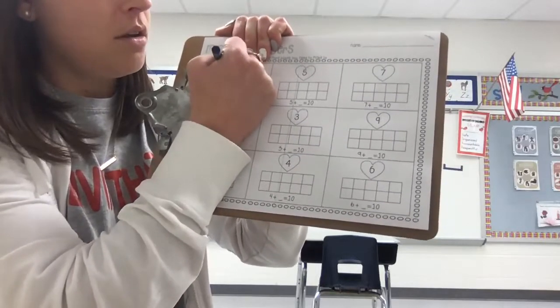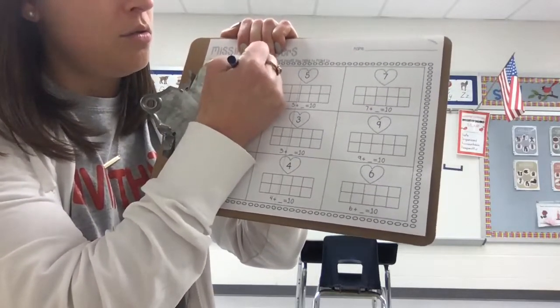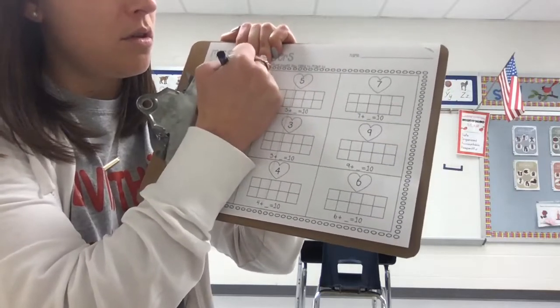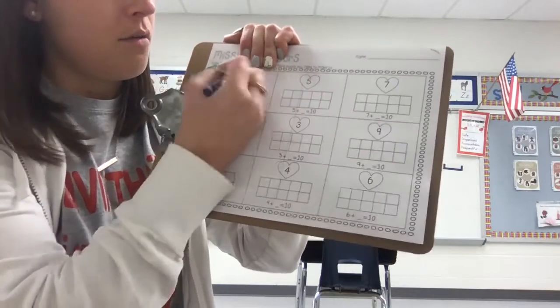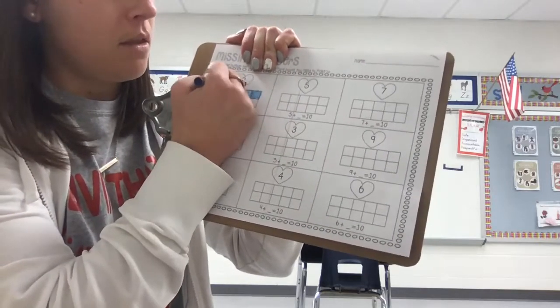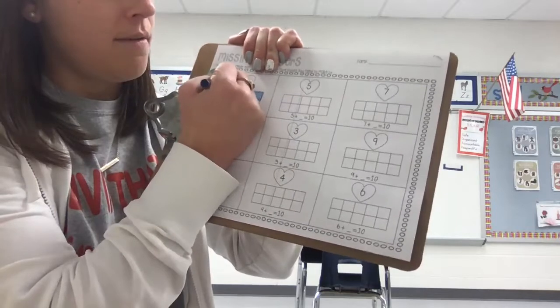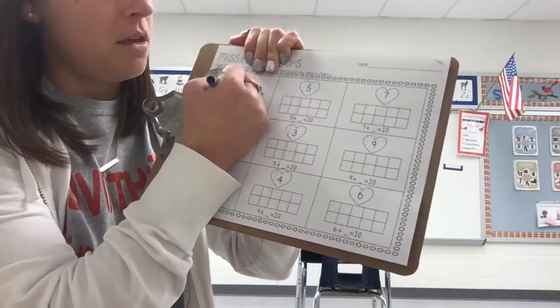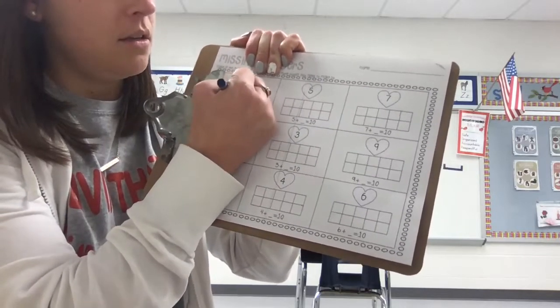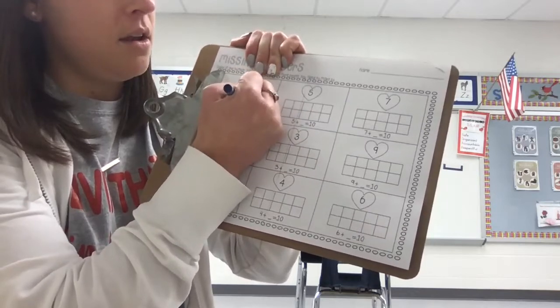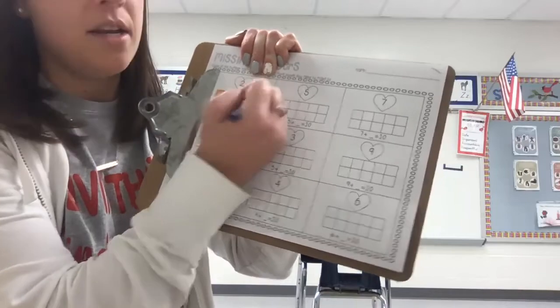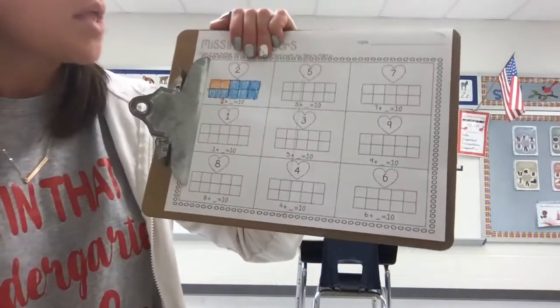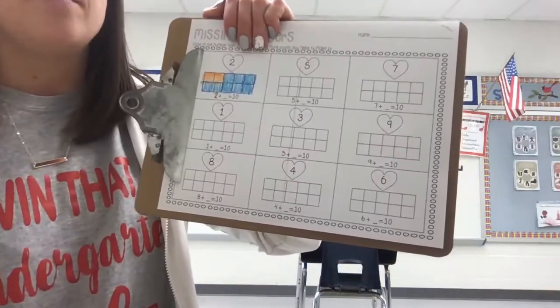1, 2, 3, 4, 5, 6, 7, 8. Notice I colored one at a time. I didn't just color across each box. So how many blue did I just count?